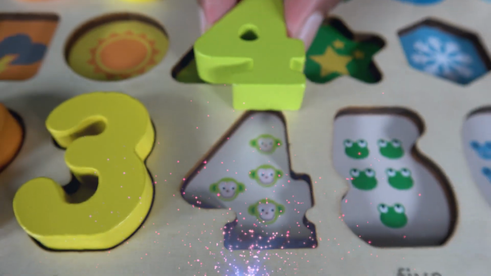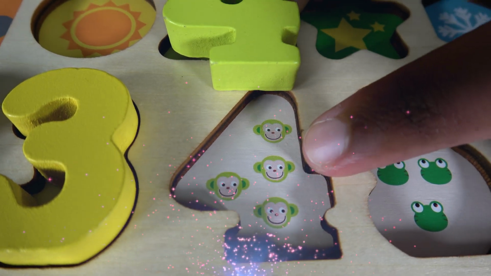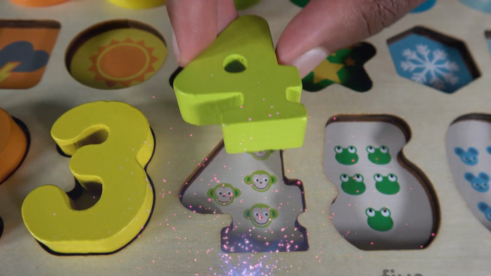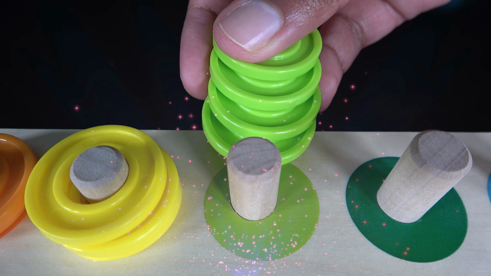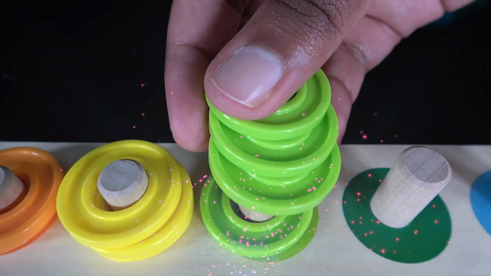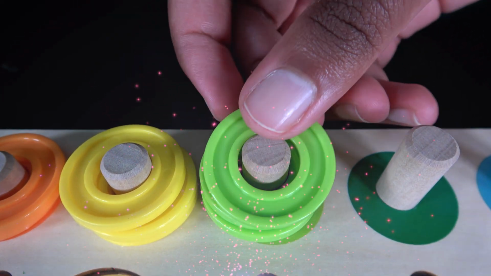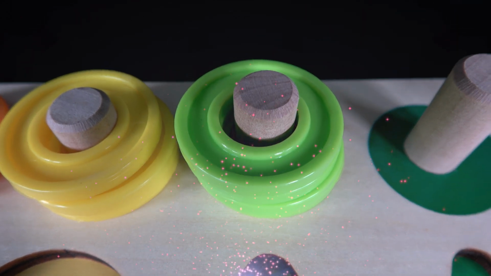4. There are 4 monkeys. 1, 2, 3, 4. 4 monkeys. 4. These 4 light green rings will go here. 1, 2, 3, 4. 4 light green rings.